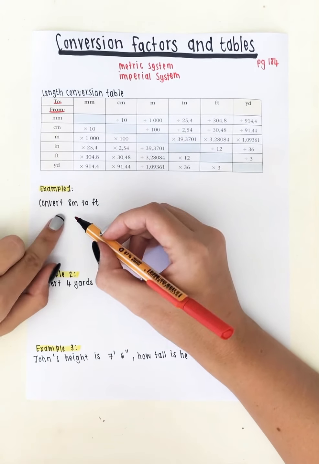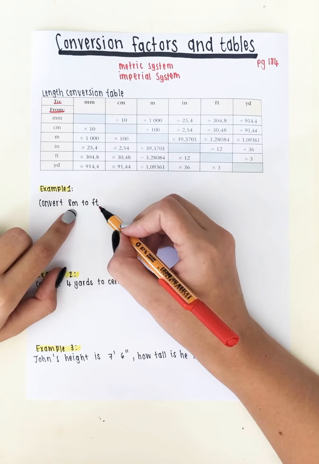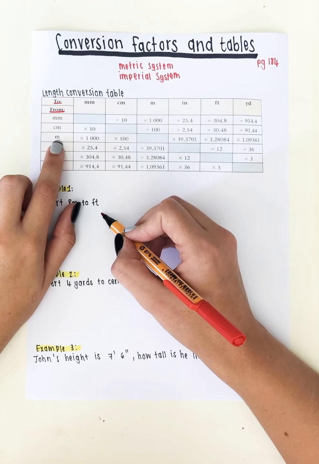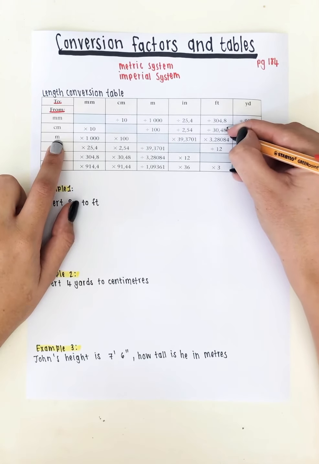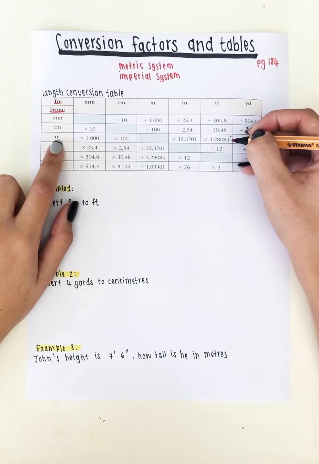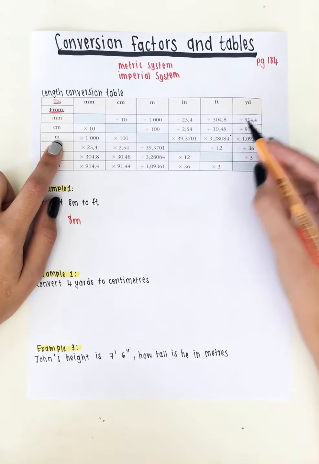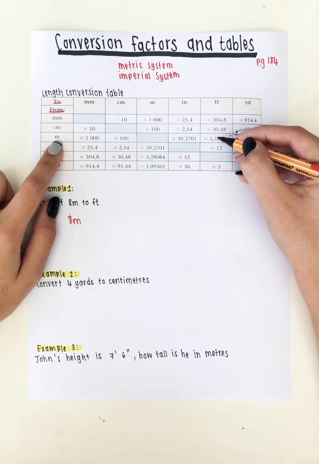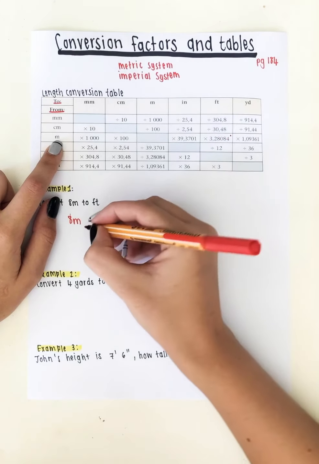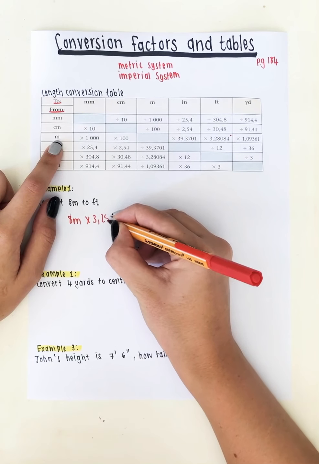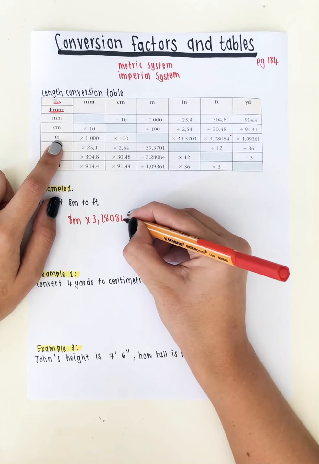So if I want to convert 8 meters to feet, so I look, convert meters to feet. So I'm going to use this one. Okay, so I take my 8 meters and I check, what do I have to do? I have to times by 3,28084. So times 3,28084.